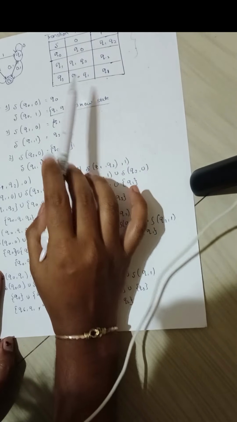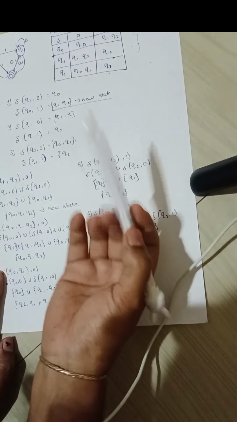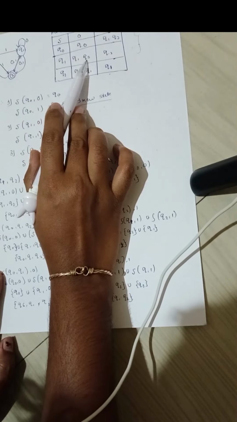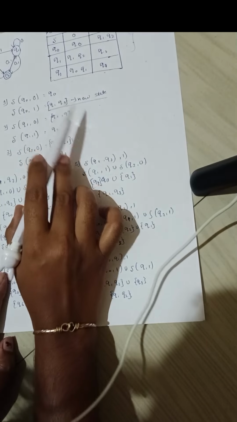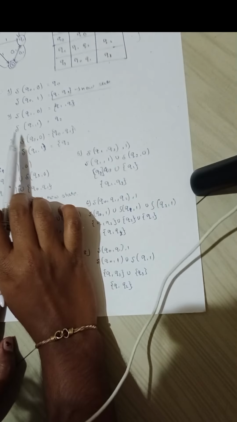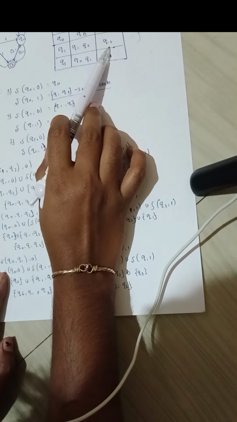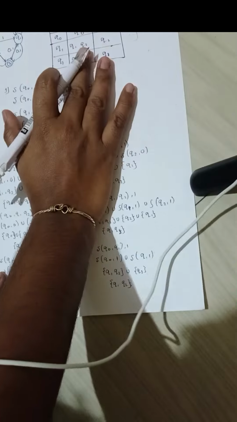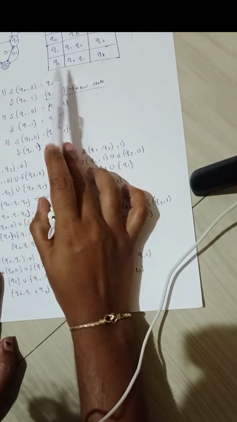Next check the Q1 state. Let's write down the Q1 state, apply 0, and check whether Q1 is sending 0 to any other states. It is sending 0 to Q1 and Q2. Write down the state, which was also represented as a new state earlier, hence only one state is considered. Check Q1 on 1: Q1 is sending 1 to Q2, which is already present in the transition table, so no need to mention it as a new state. Check Q2 again.